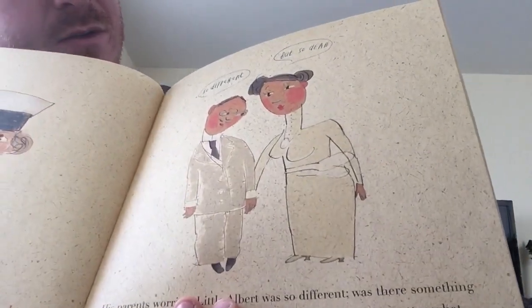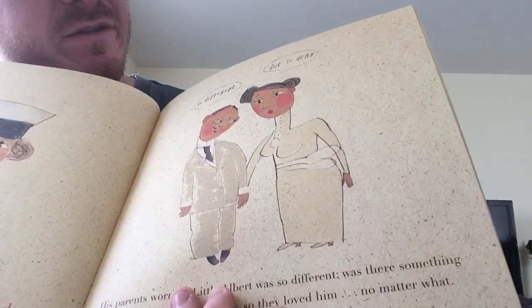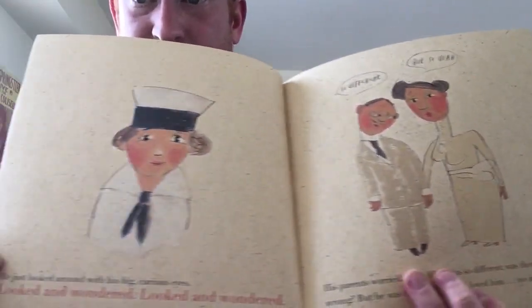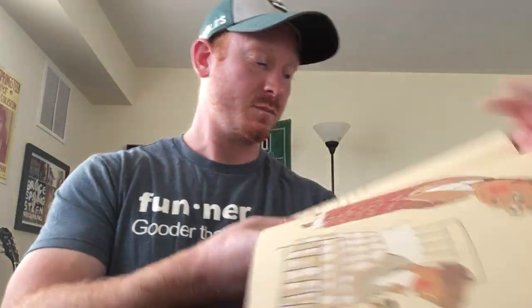And there's little speech bubbles. So different, but so dear. So they're very accepting of Albert. He's thinking and wondering, using that brain of his. So even though he's not talking a whole lot, he's still thinking and wondering, looking and wondering.